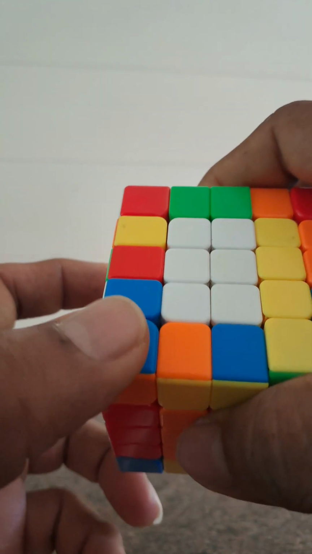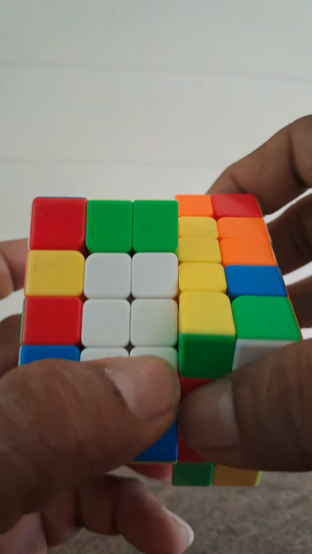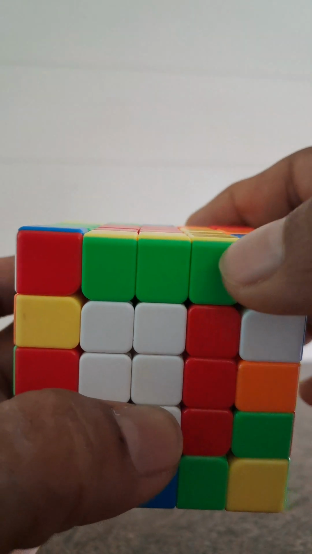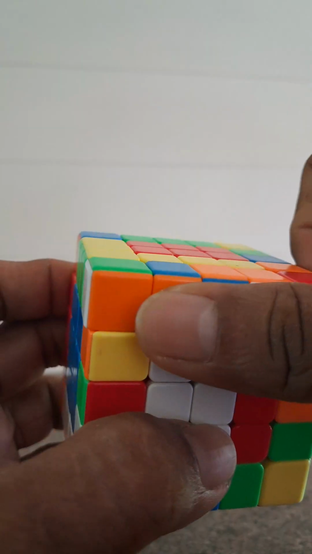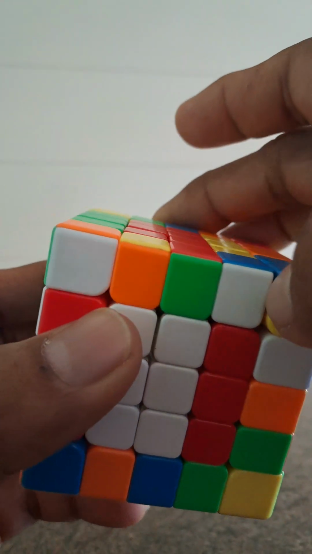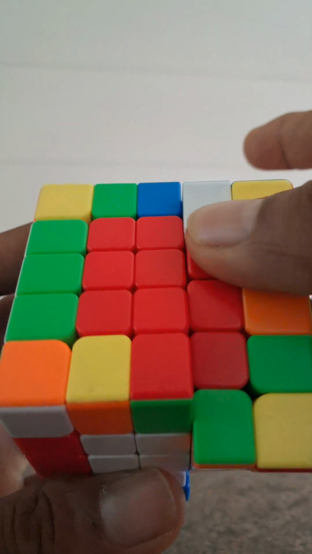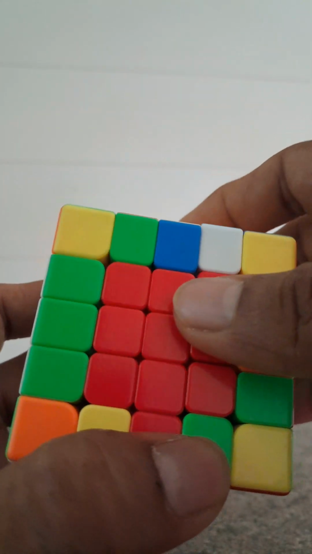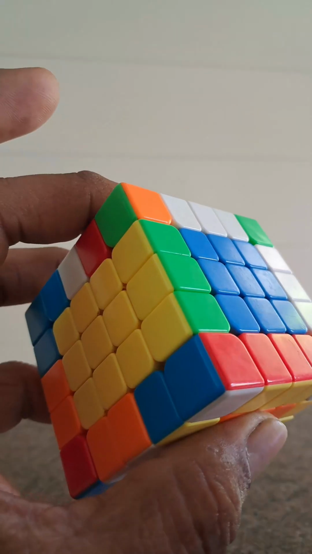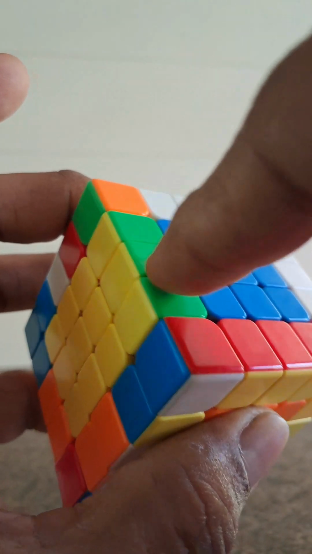So this is an unsolved portion. After that, we will proceed matching the edge pieces. Then we will bring it down, we will further move it down, then we will bring it to the top and bring it to the original position. So we have solved the green and yellow edge pieces.